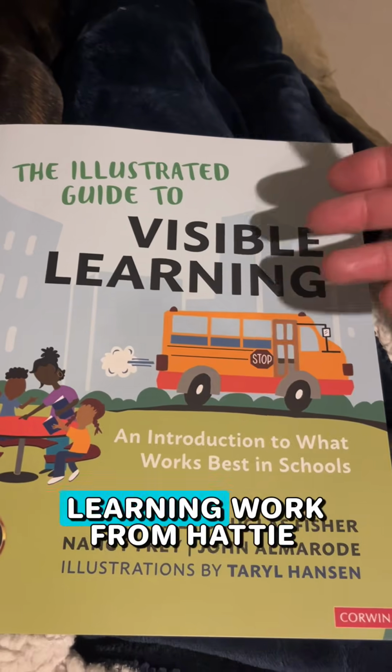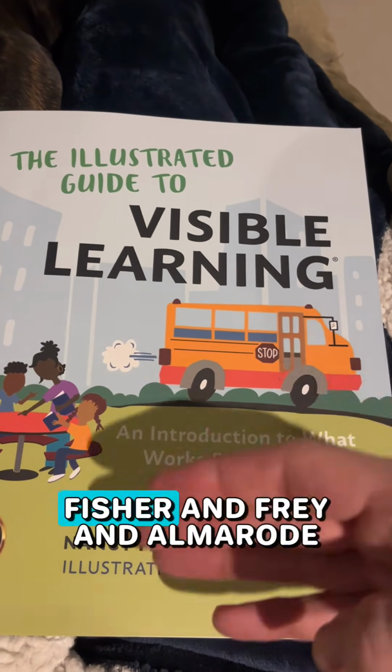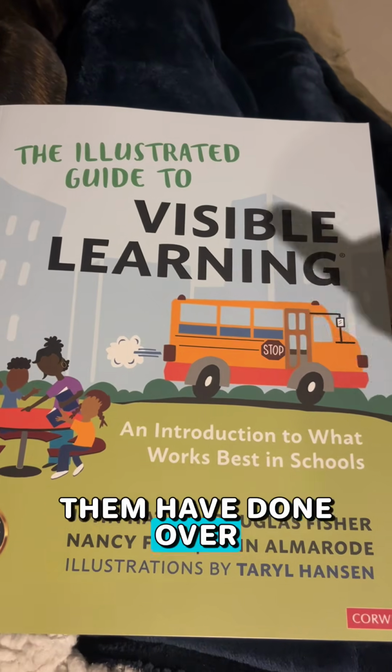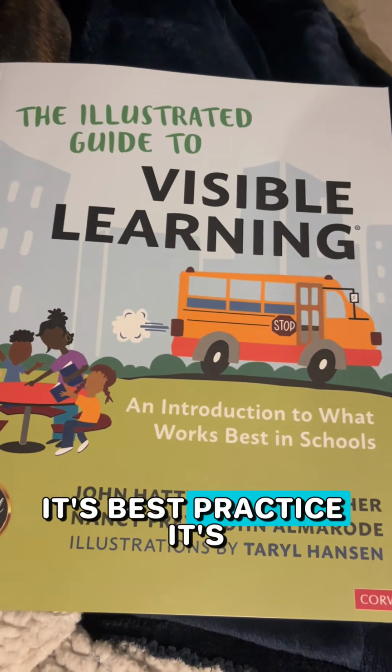However, I would say it's probably the best guide to the visible learning work from Hattie and his collaborations with Fisher and Frey and Almerode. Naturally, it's a repetition of a lot of the things that all four of them have done over the years, which is fine. It's good work. It's best practice. It's pedagogically sound.